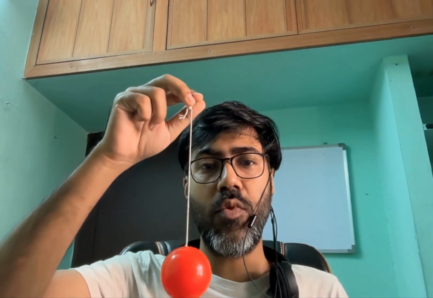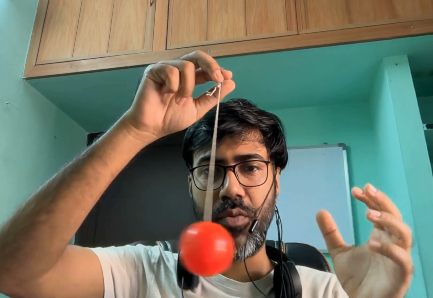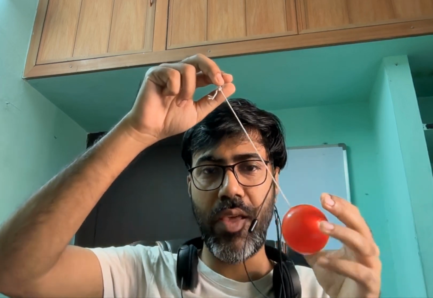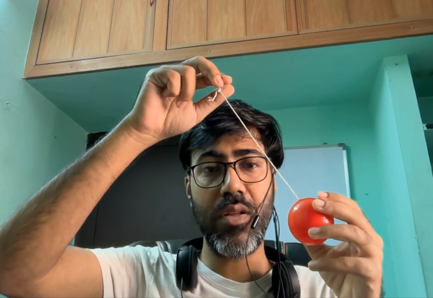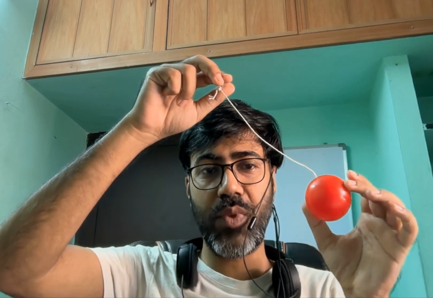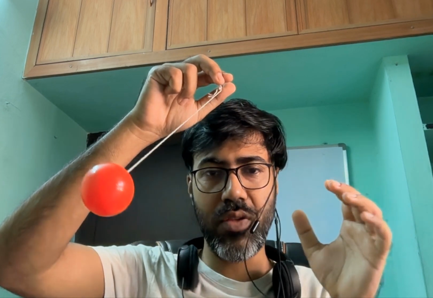Also, here I am considering the back and forth motion of this pendulum happening where air resistance is negligible. What does it mean? It has a mass m, so when it is moving it will have kinetic energy.